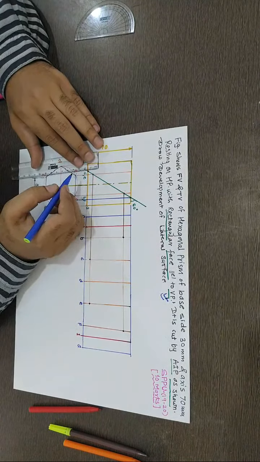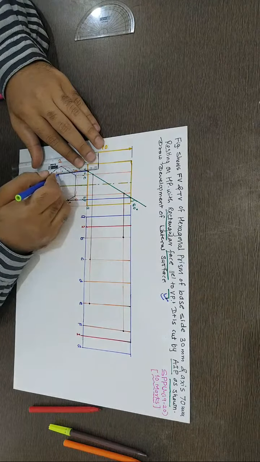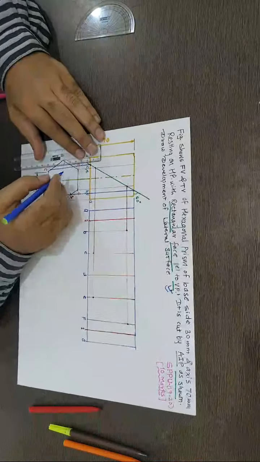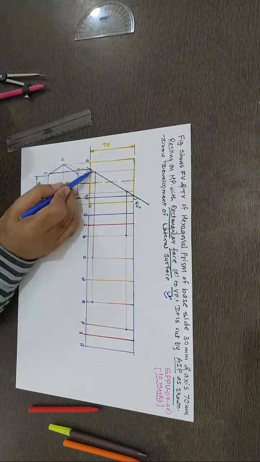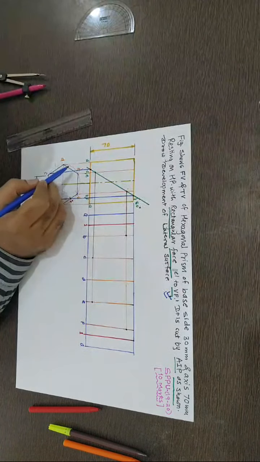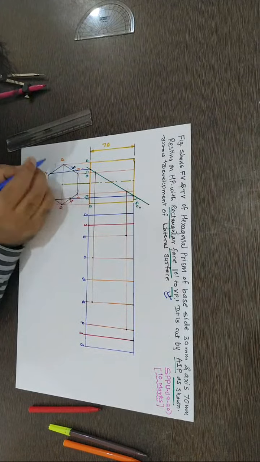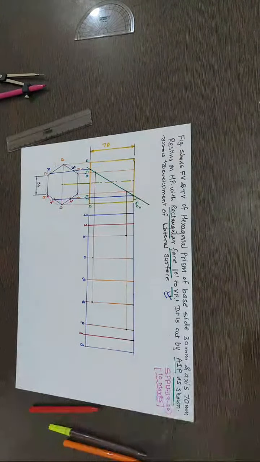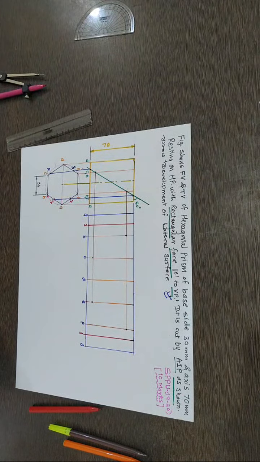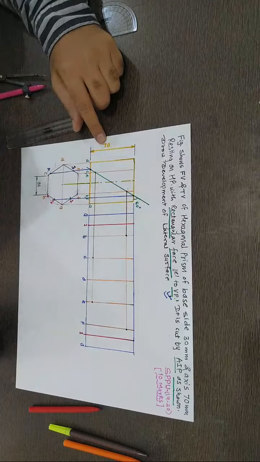So you should again take its projection in the top view. When you take the projection of this intersection of the plane with this base, it will cut at 2 points. Let's say 3 and this is 4. So we have 3 and 4, another points which are shown in the diagram in the top view.